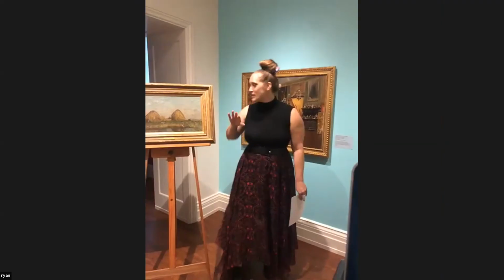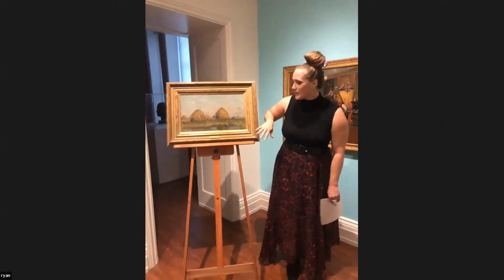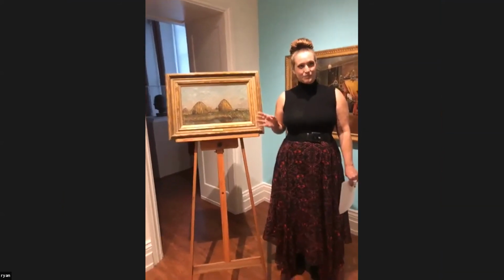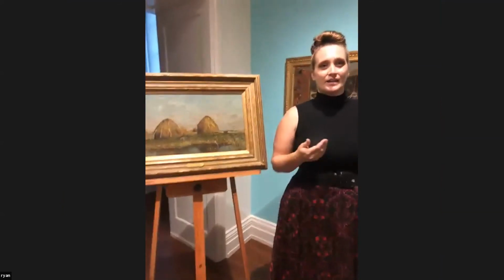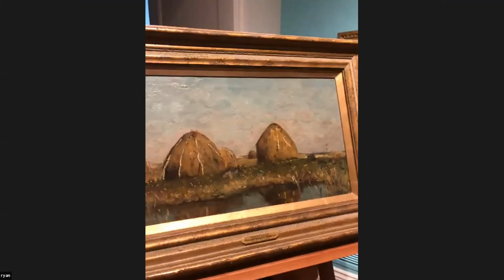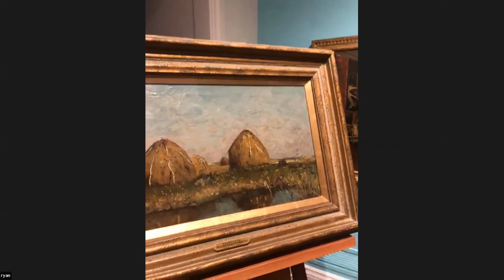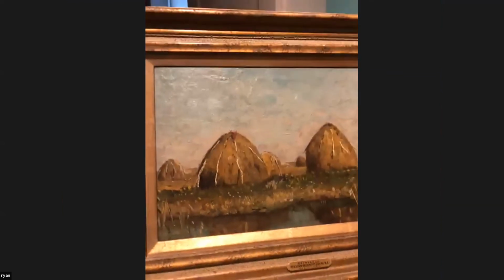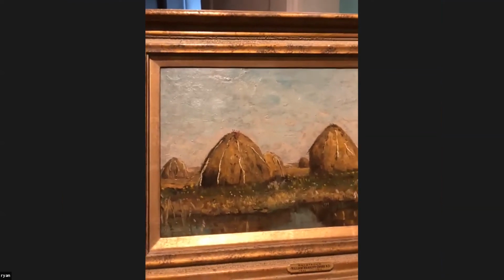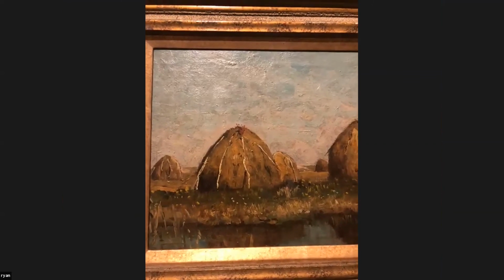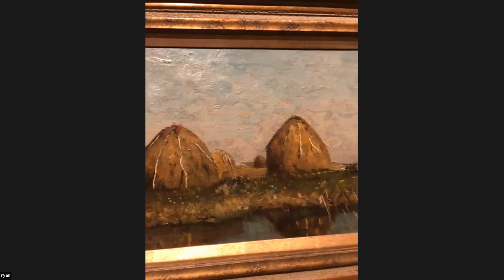So to help explain this, we have this painting here. This is a painting by William Merritt Chase called Haystacks. Now we're going to go ahead and get closer to this painting. Cool, so we're going to get closer to this painting. This is Haystacks by William Merritt Chase. And I have chosen to start with this painting because in many regards, it's quintessential Impressionism.